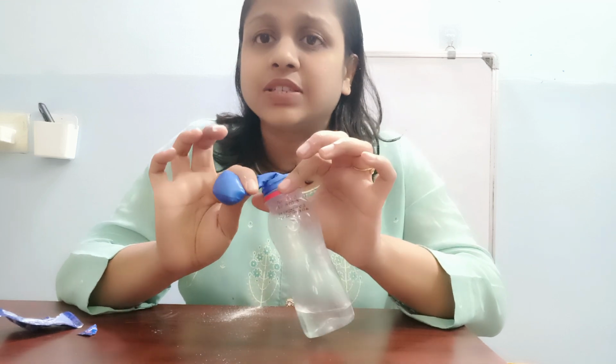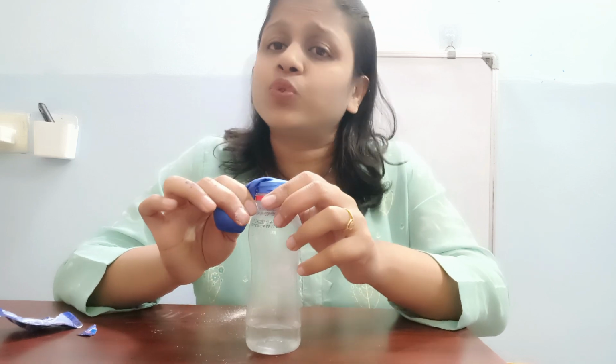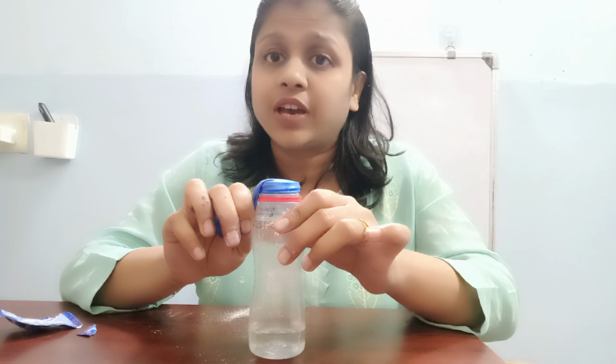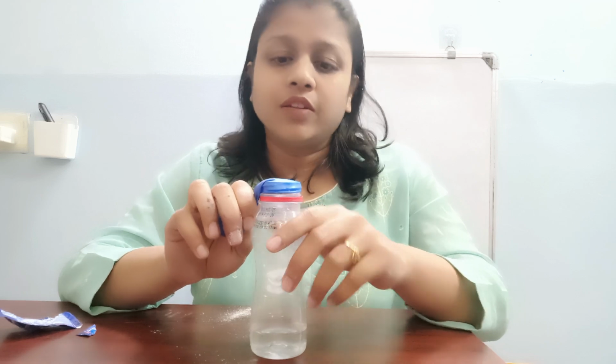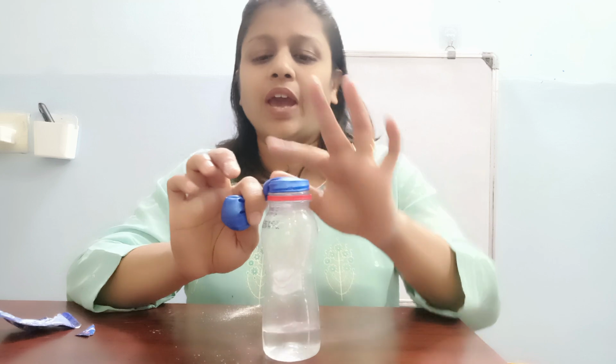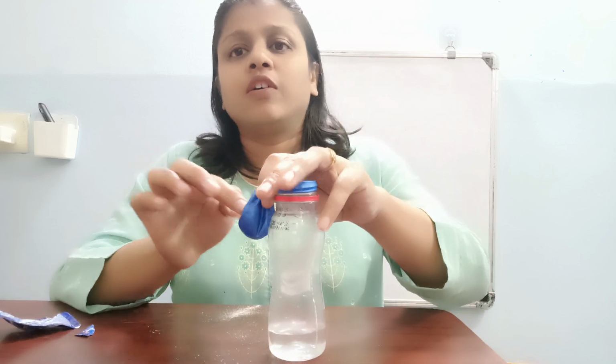Eno has citric acid and sodium bicarbonate. When it mixes with water, a chemical reaction takes place. And in this chemical reaction, a gas is formed, that is carbon dioxide or CO2. Now the gas needs space to occupy. So it will blow up the balloon. Now I will invert the balloon and the Eno will fall from here into the water.